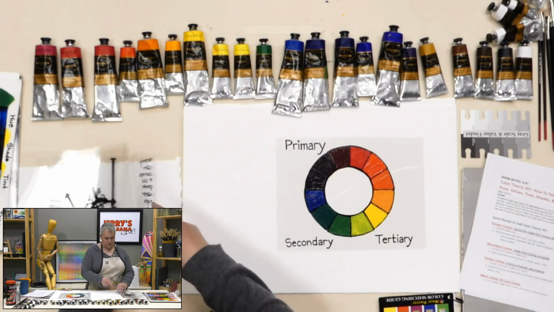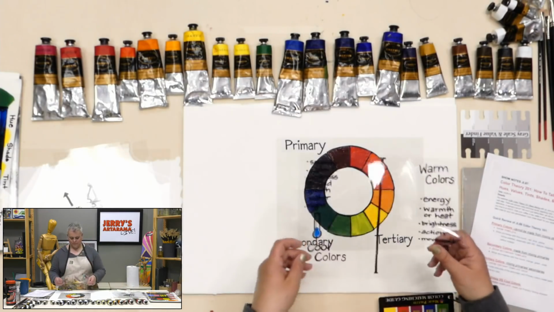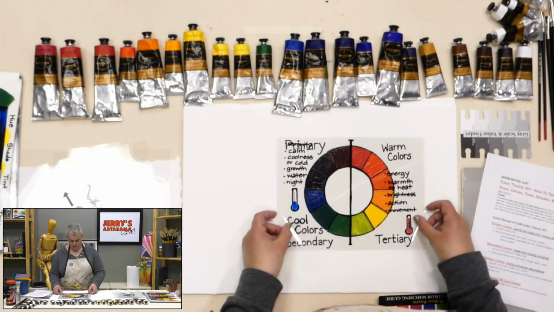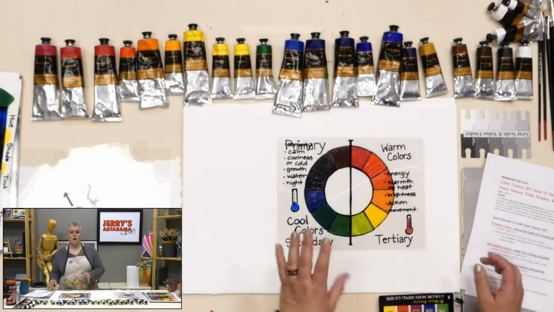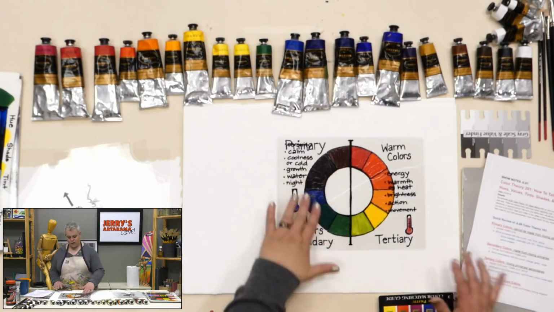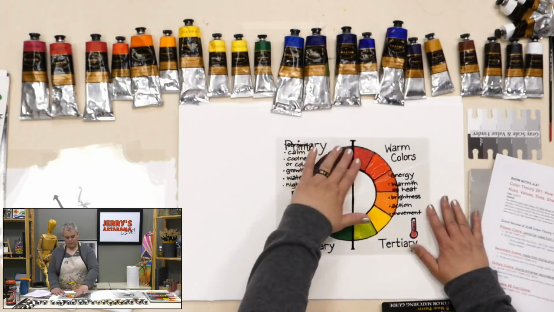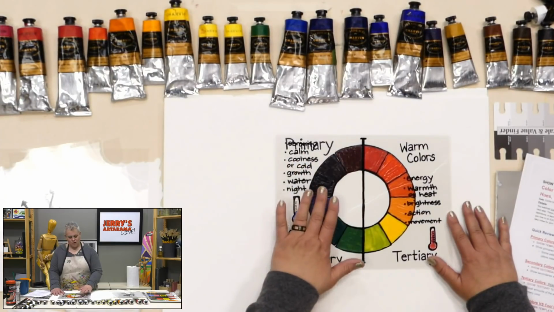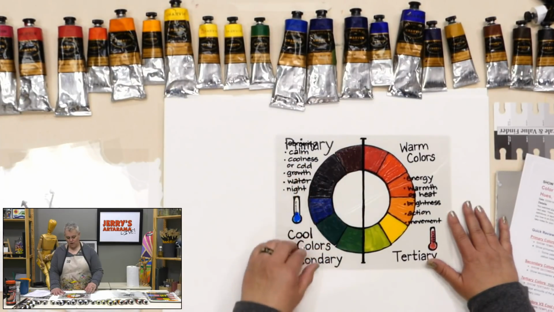All right, so then we've got the warm versus cool colors. How do you know what's warm, what's cool? We're going to split it right here down the middle, okay? Cool colors are, think water, think earth, think things that grow, things that nurture growth, like the water. Calm, coolness, serenity, water, night.